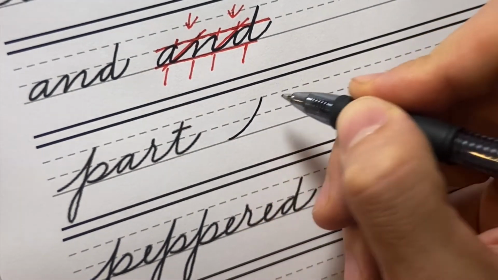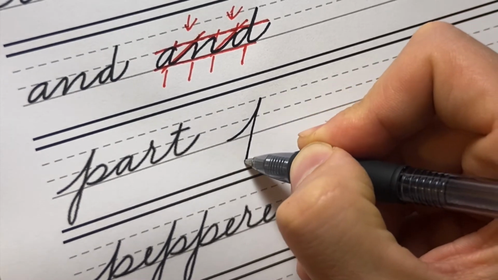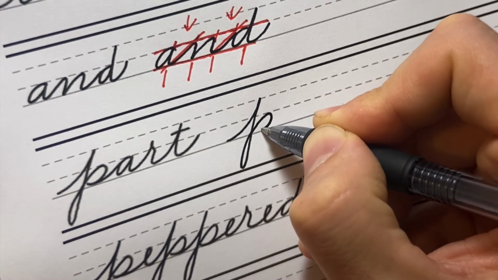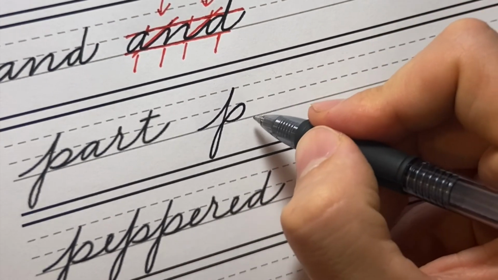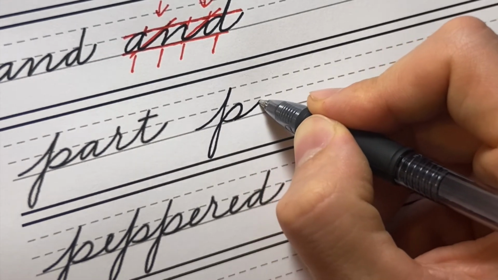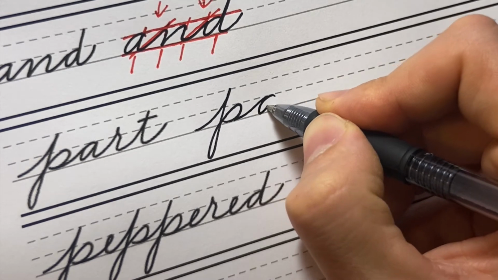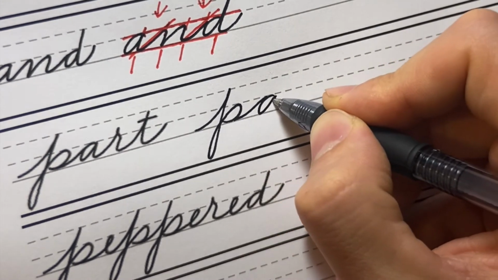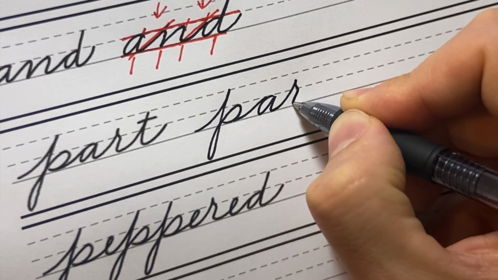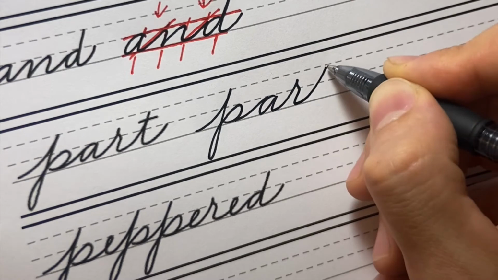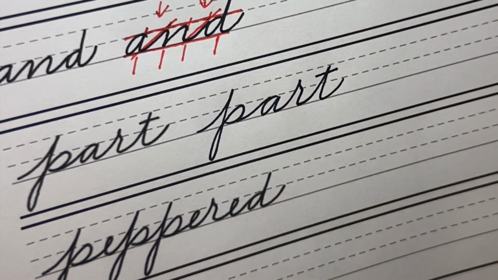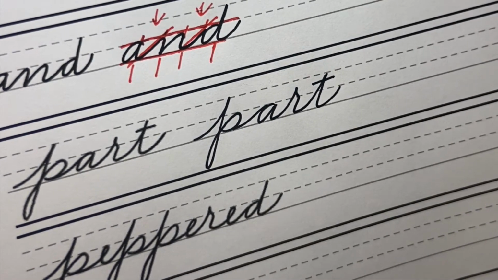All right, let's do part, P-A-R-T. Go up with our P. It's another opportunity to practice this P all the way down. Nice tight loop at the bottom into this loop here to finish off the P. Nice big open loop there. I'm going to pick my pen up, place it here, go into my A. Little compound move into the A. And go to our R up above that X height. Tight turn at the bottom into the T. Tight turn to exit.